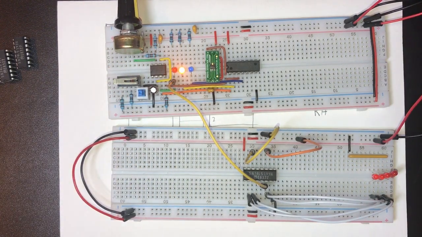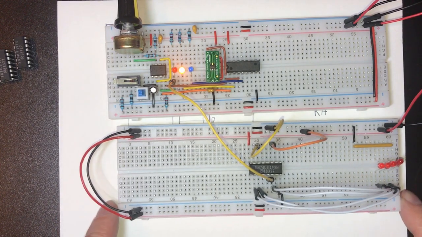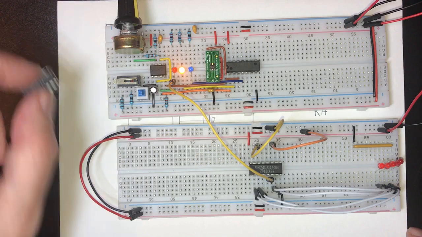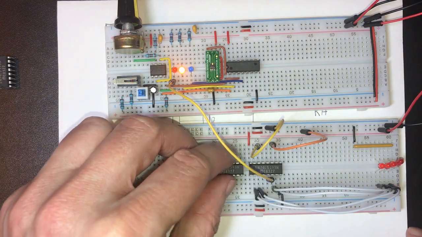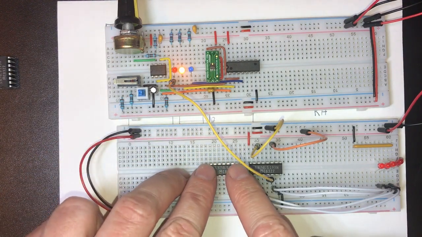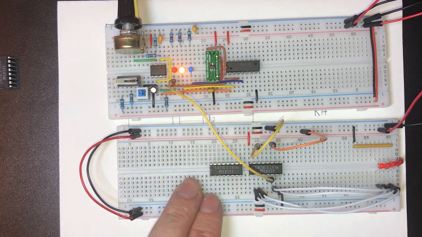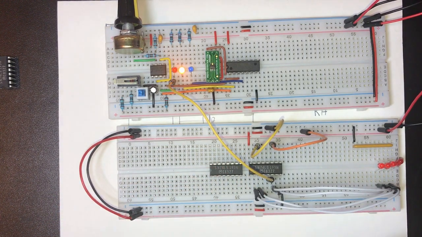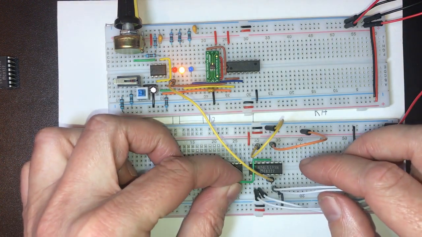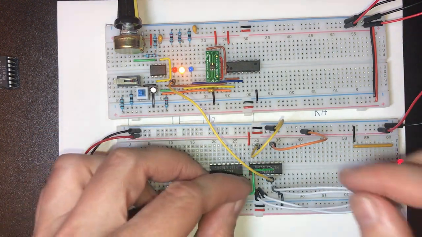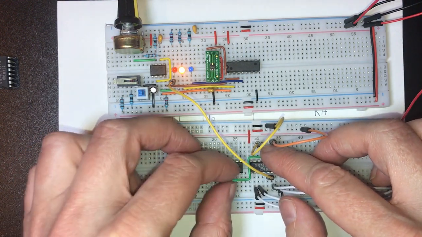Right, so that gives us the ability to count from 0 to 15. Let's see if we can go a bit higher. Spent a while bending these wires to match the requirements here.